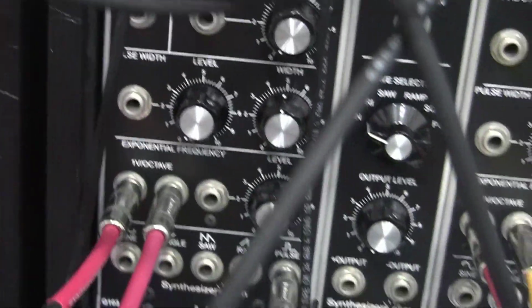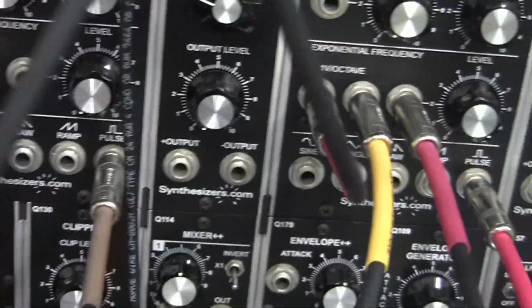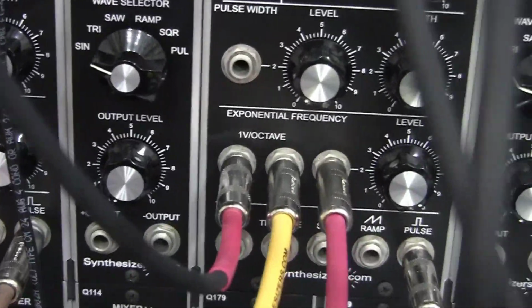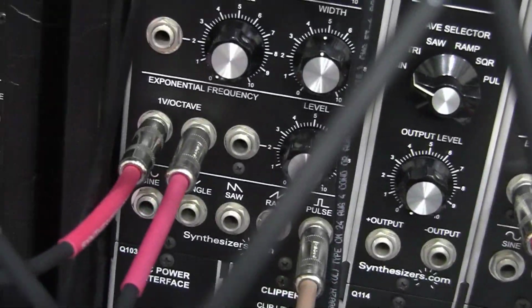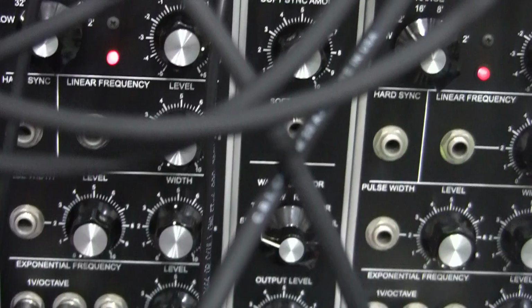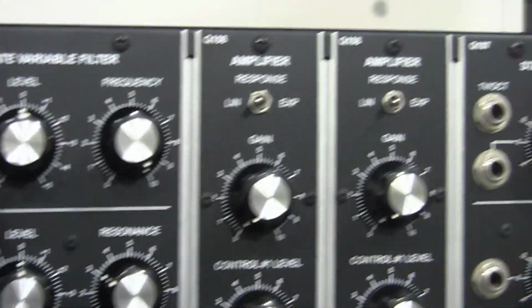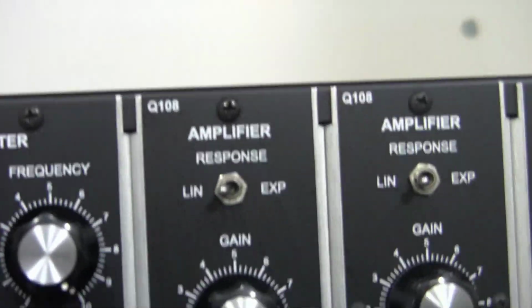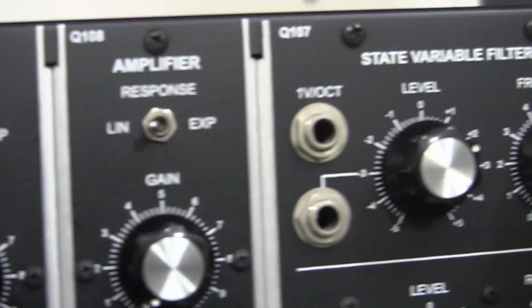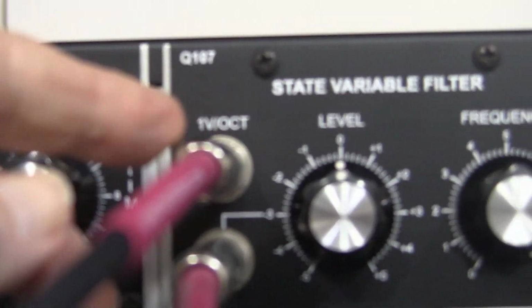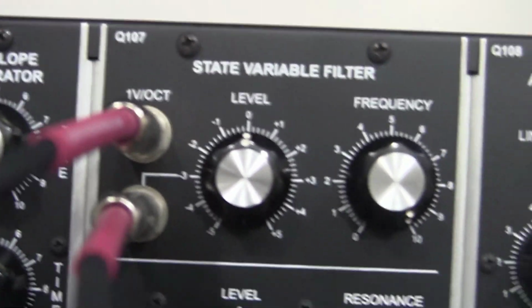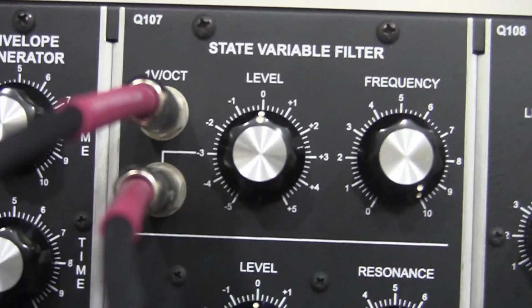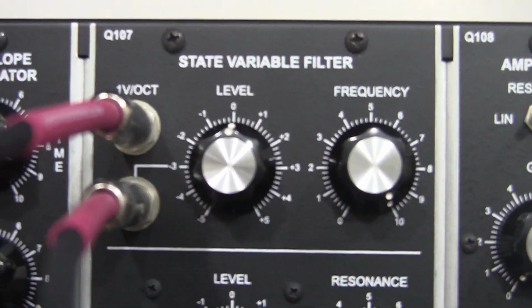So we are going to each of our 3 oscillators here on the 1 volt per octave, and we're also going to the 1 volt per octave on the filter, and that accounts for the pitch.